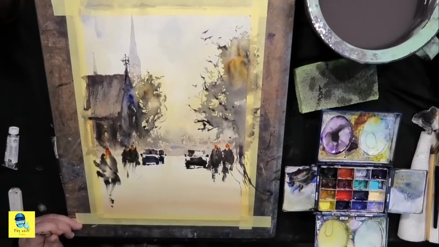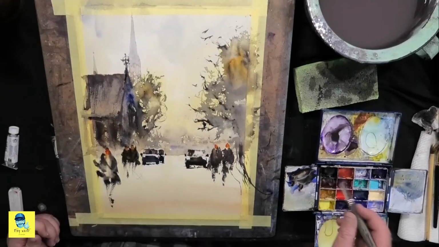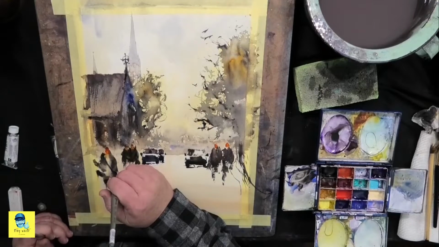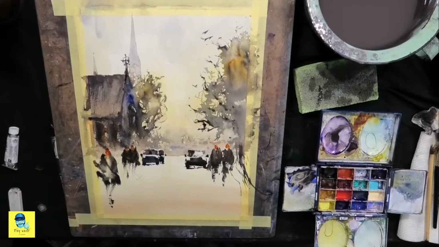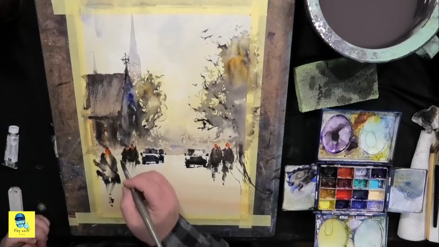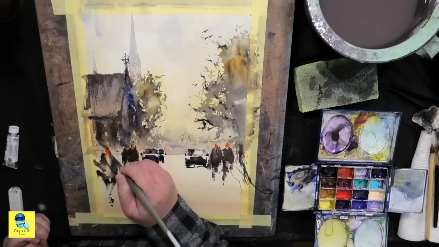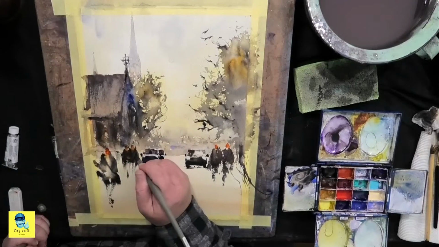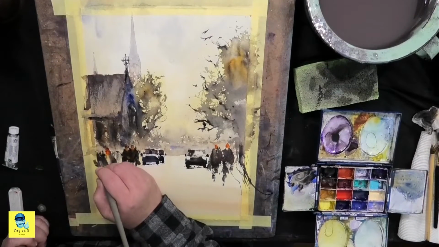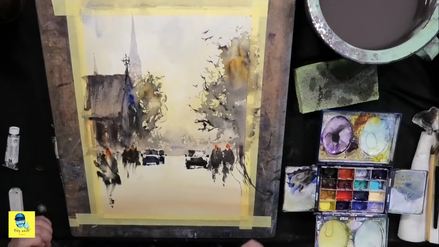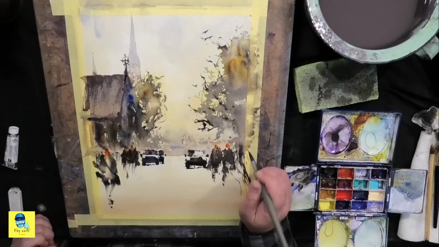Might put some scarves on. There's a few things you can do there. This one's good. And I like that loosey-goosey feel. I think it's more interesting than having something be super tight and ultimately boring in my mind. I don't ever want one of my paintings to look realistic or photographic. I want it to be interpretive.